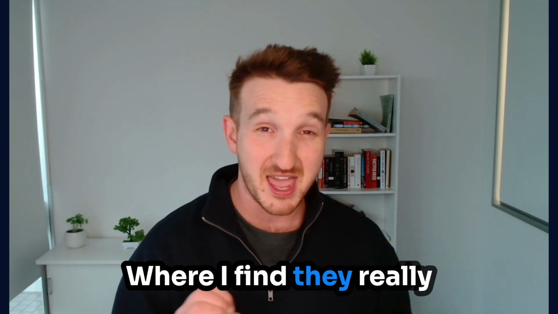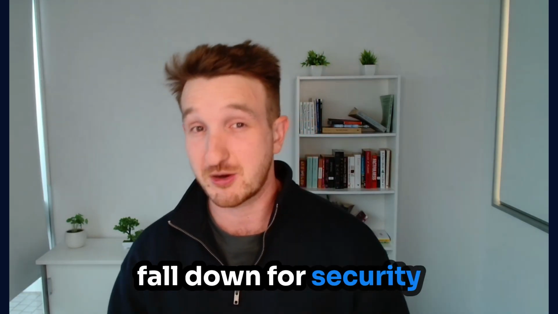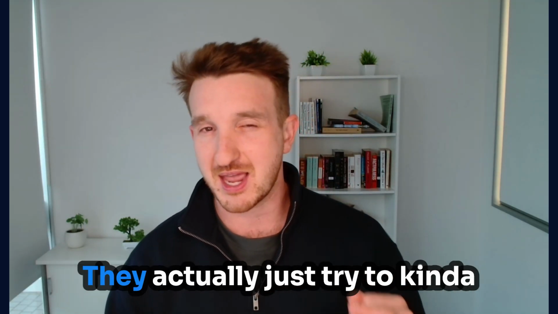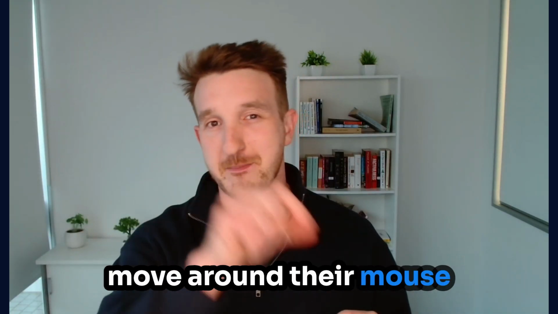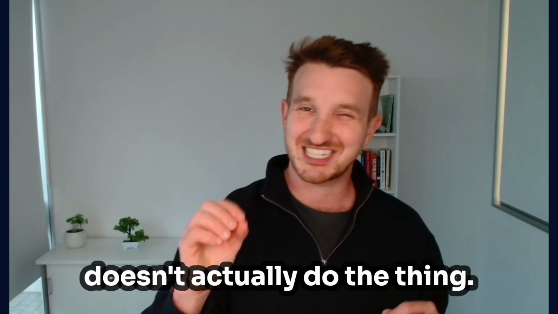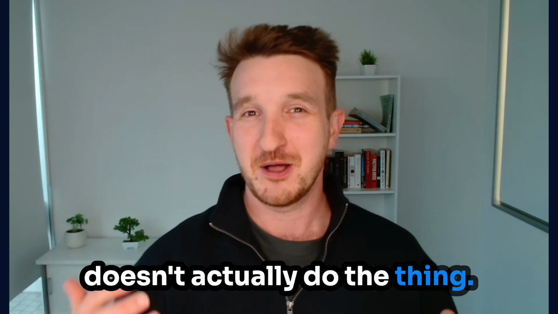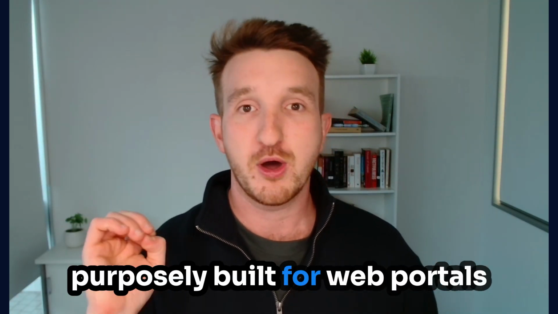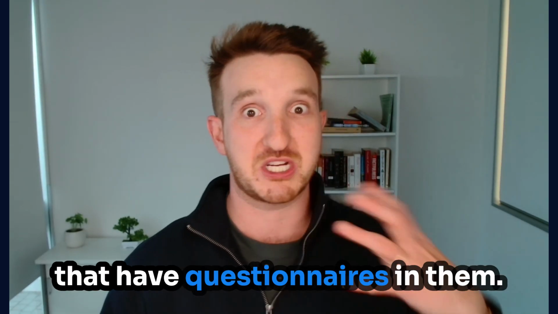Where I find they really fall down for security questionnaires, and I have tried them, is they're very slow. They actually just try to kind of move around with their mouse very slowly, constantly taking screenshots, and it just doesn't actually do the thing. Whereas this portal agent is purposely built for web portals that have questionnaires in them.